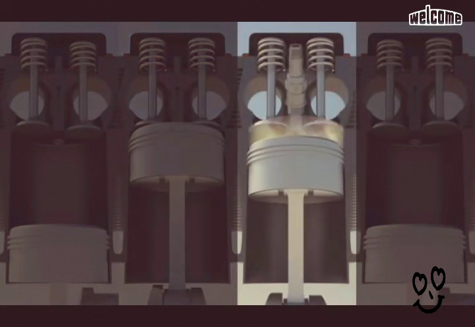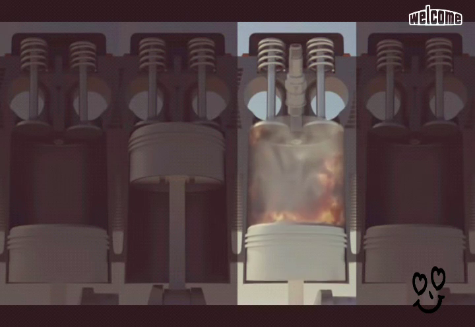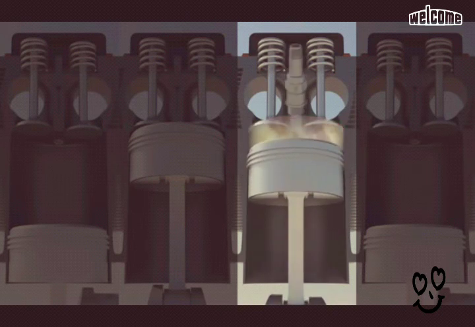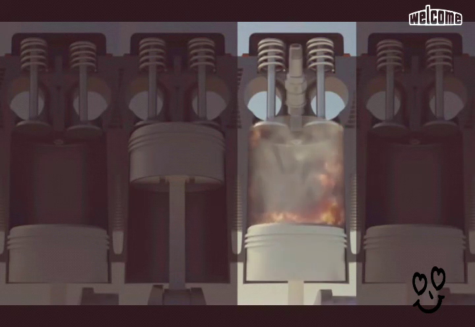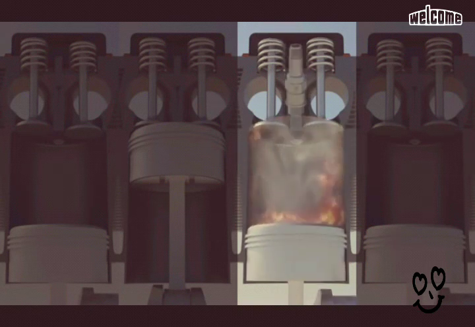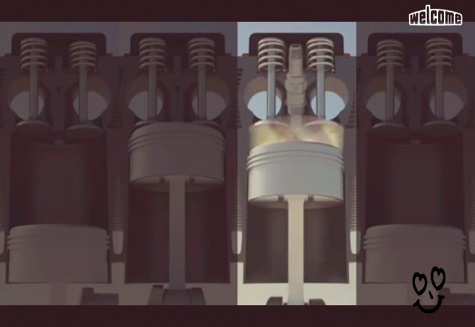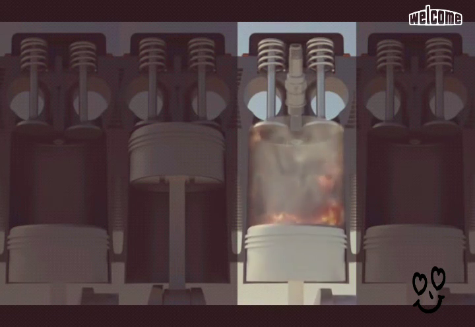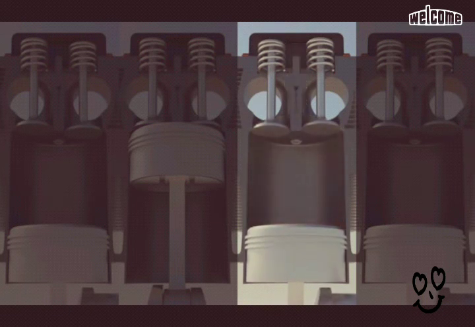Two spark plugs at the head of the cylinder each let off a spark, which ignites the fuel mixture and makes it combust. This controlled explosion pushes the piston back inward towards the base of the cylinder, which in turn rotates the crankshaft, and therefore the propeller. Finally, we reach the last stroke, exhaust.